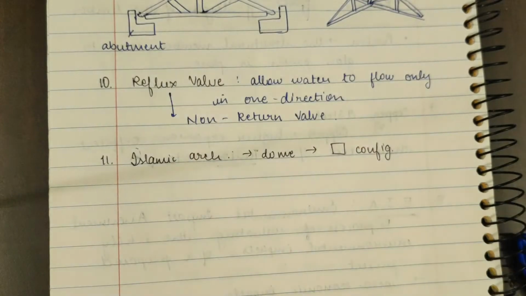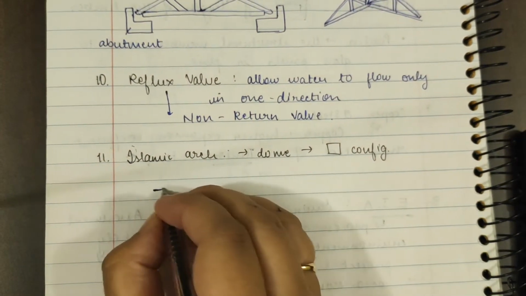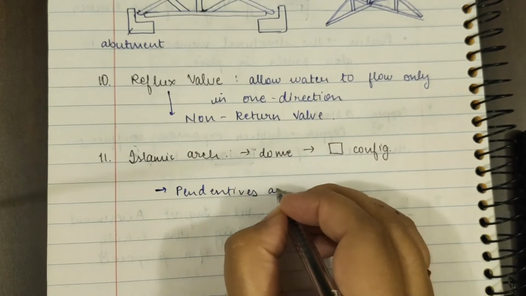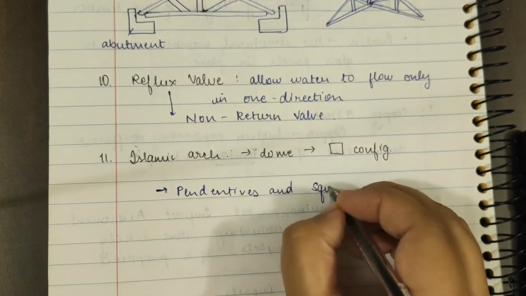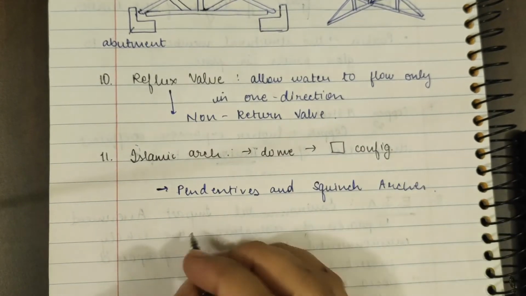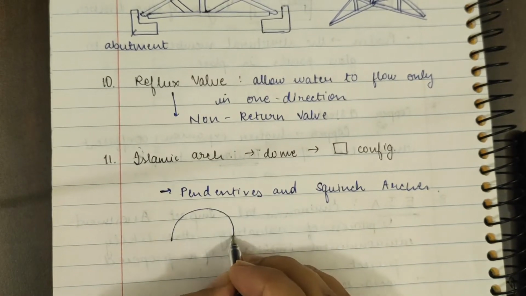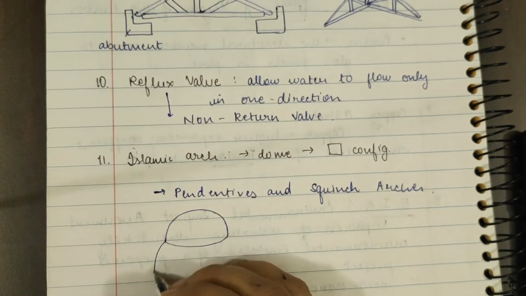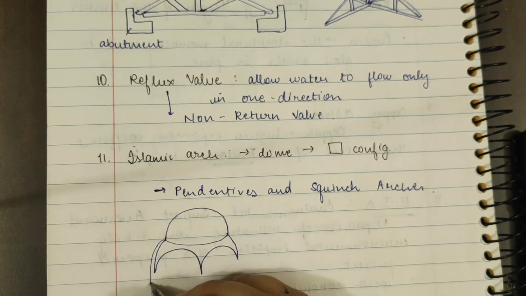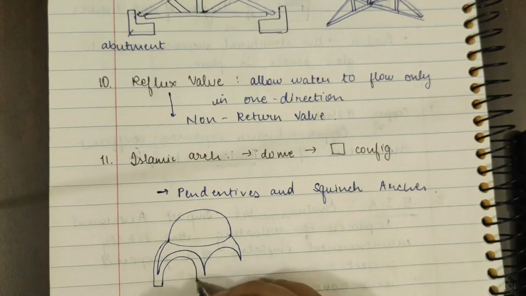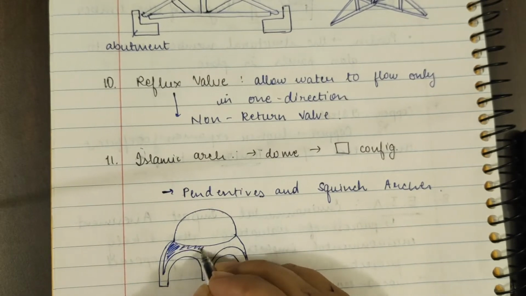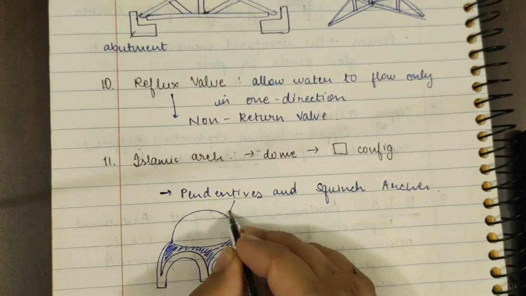configuration. So remember, this will come as pendentives and squinch arches. Pendentives is basically when a dome is placed on triangular supports. This is how the support looks, and this is all on walls and columns. So this support is termed pendentives.